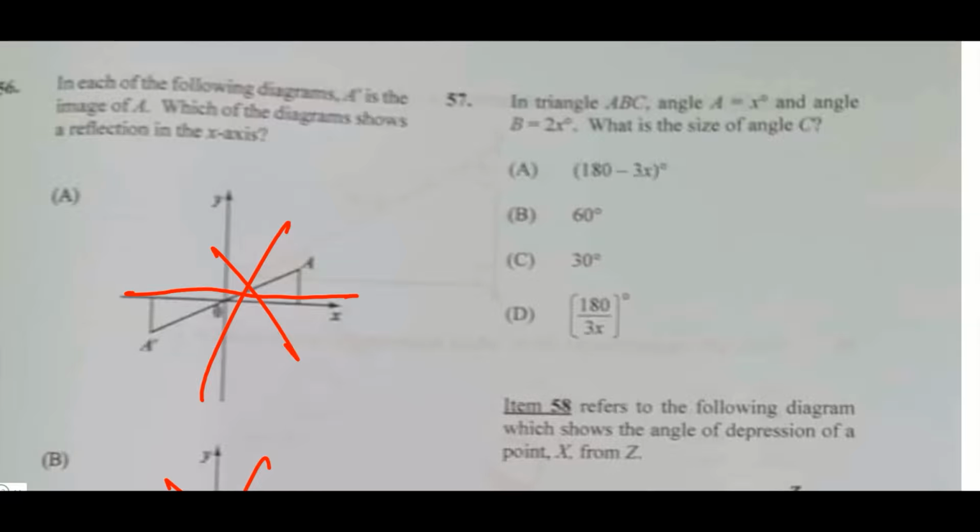Question 57. In a triangle ABC, angle A is x degrees and angle B is 2x. What is the size of angle C? So we know that angles in a triangle add up to 180.